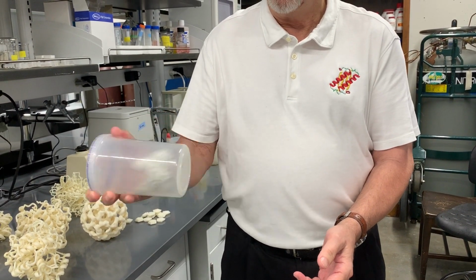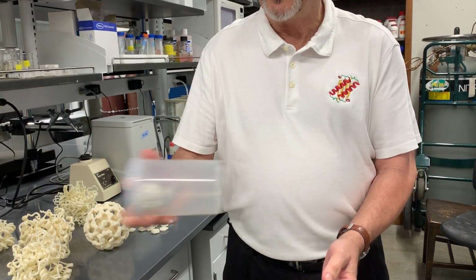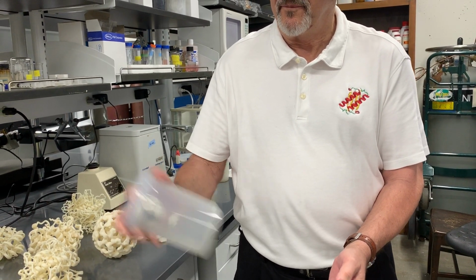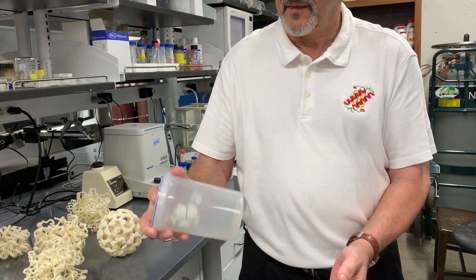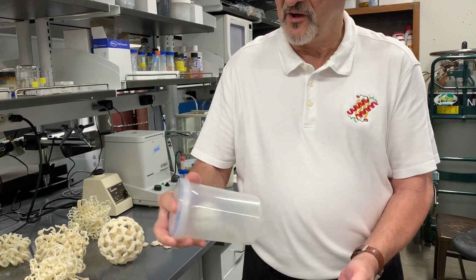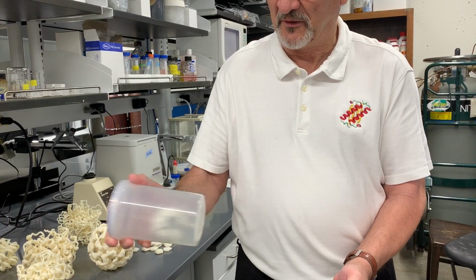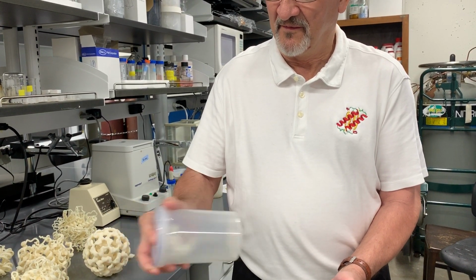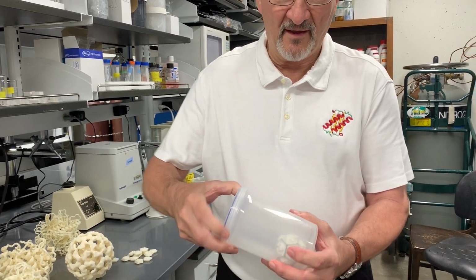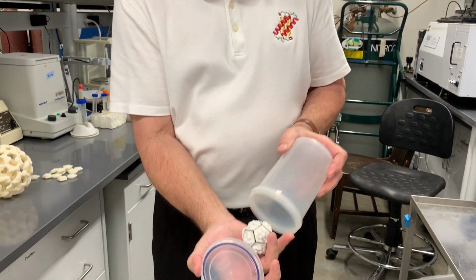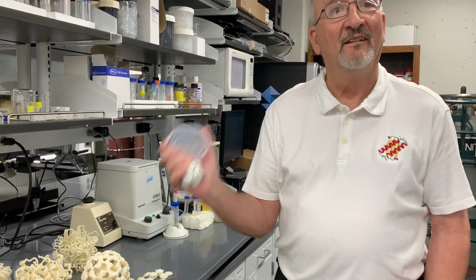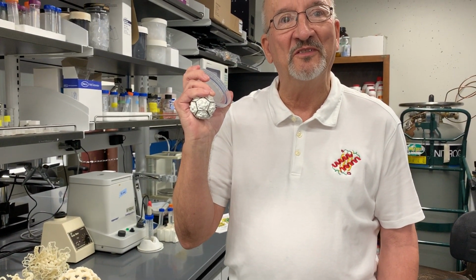But give him some time. One more piece to come into place. And voila, we have a self-assembled particle. Looks sort of like that, illustrating the principles of self-assembly.